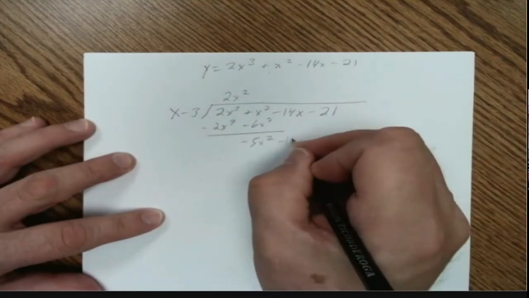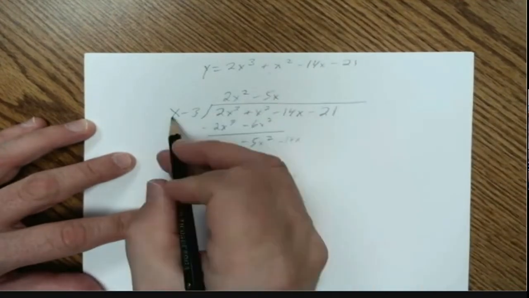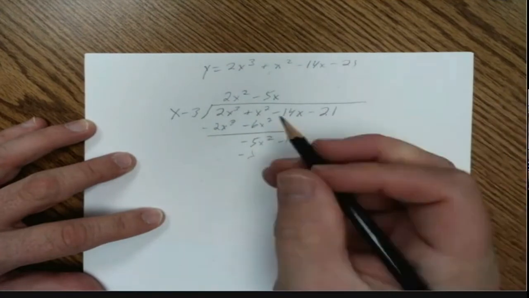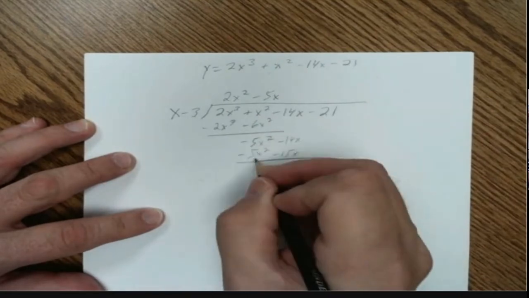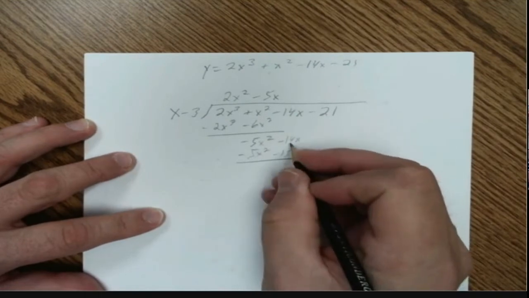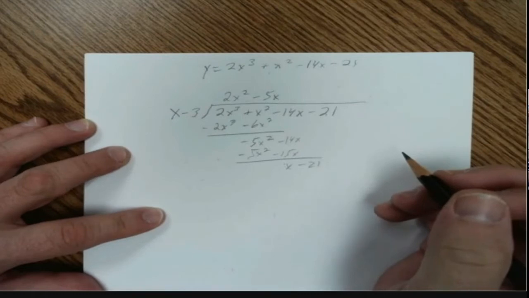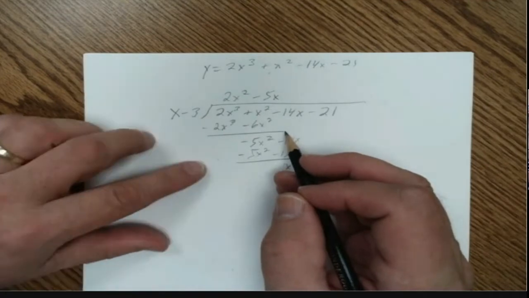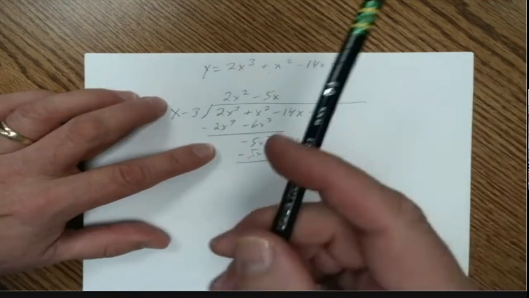We'll bring down the negative 14x, right? So that'll go into there negative 5x times. So negative 5x times this is negative 15x, because we're going to subtract minus 15x. So when we subtract a negative from a negative, it zeroes out. And we subtract this, we end up with just an x, right? x minus 21. Is that right? Negative 14x. Trying to make sure I haven't messed anything up going down here. 2x squared plus x. Oh, I was subtracting. That's what I messed up.